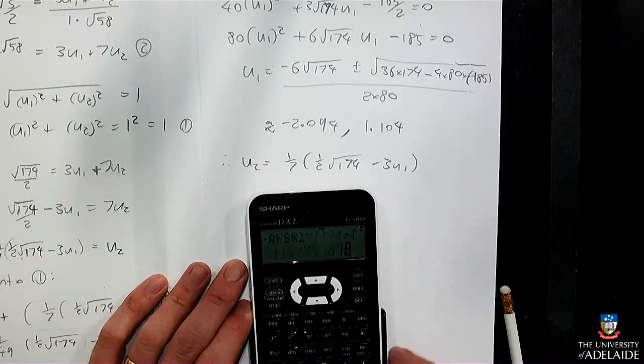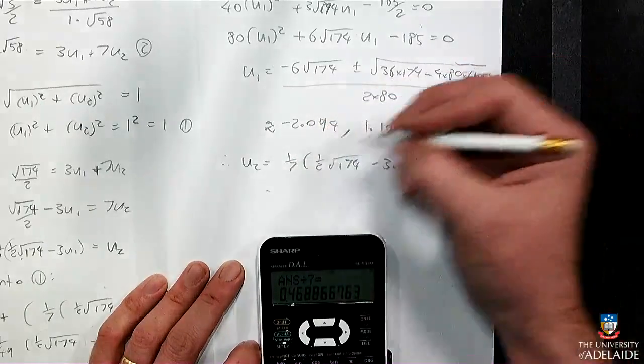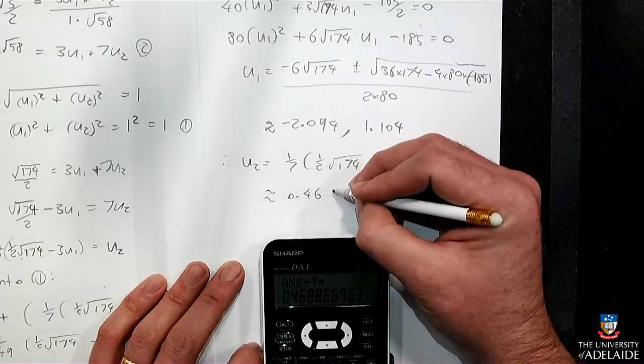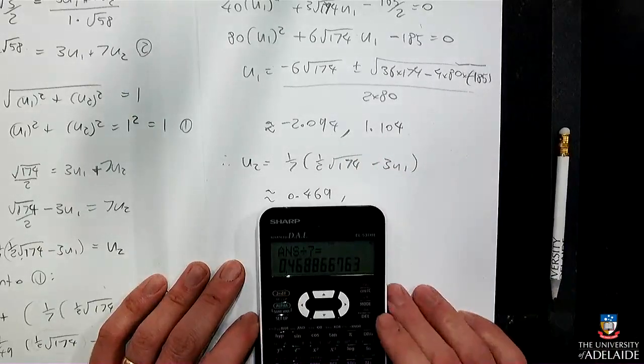All right, times that minus 3 plus a half times root 174 and divided by 7. Which is 0.469, or that's this one.